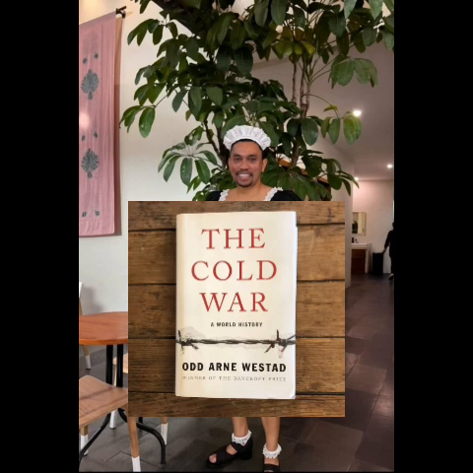But unlike many other books that focus only on the rivalry between the United States and the Soviet Union, Westad explained that the Cold War was a global event. It shaped the lives of people in almost every part of the world. The Cold War began after World War II, around the late 1940s, when the two superpowers, the US and the Soviet Union, emerged with completely different ideas about how the world should be run.